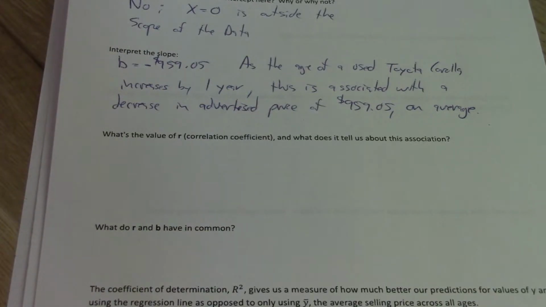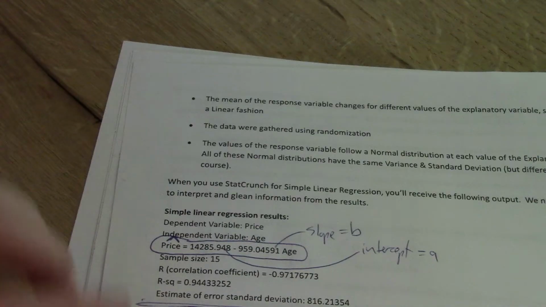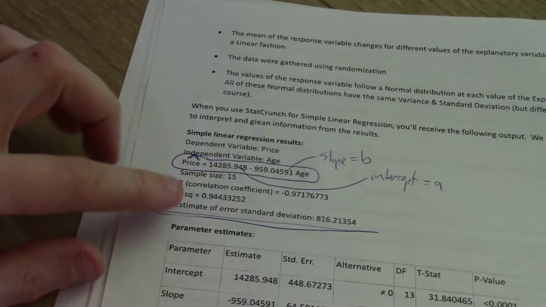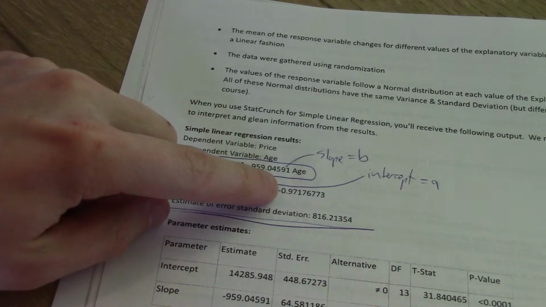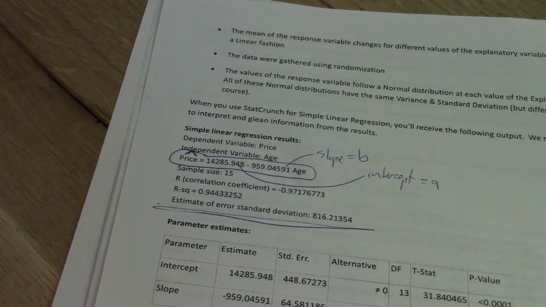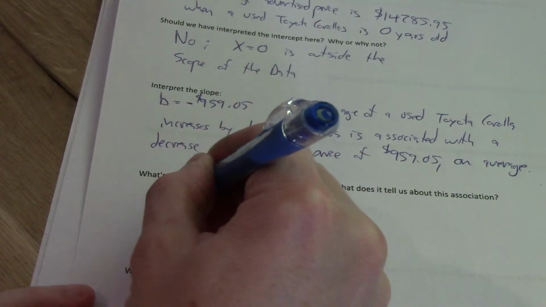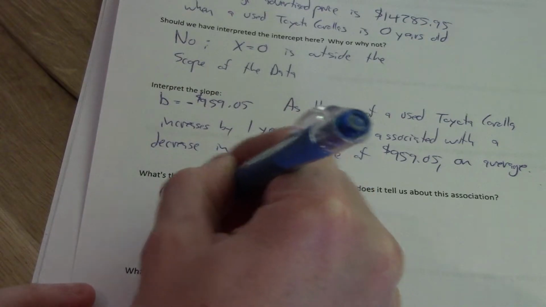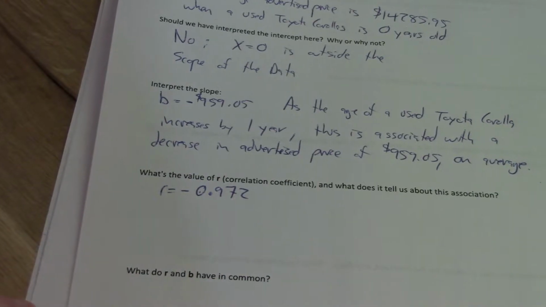What's the value of R, the correlation coefficient? And then what does it tell us about this association? You can compute that on its own, but that's also present in this output. So they tell you, here's R, here's your correlation coefficient, negative 0.972, we'll call it. Okay. So what does this tell us? In other words, how would we interpret this correlation coefficient?